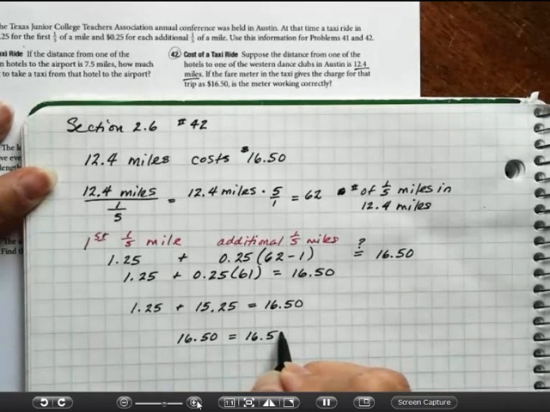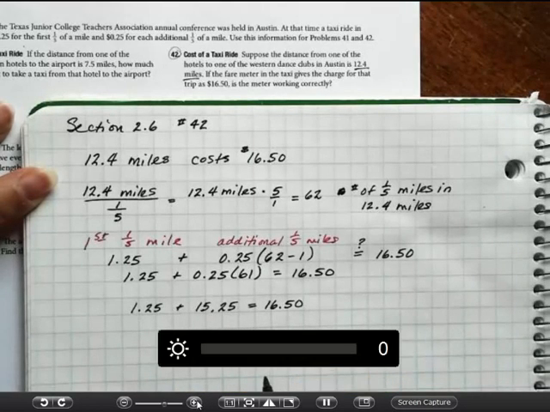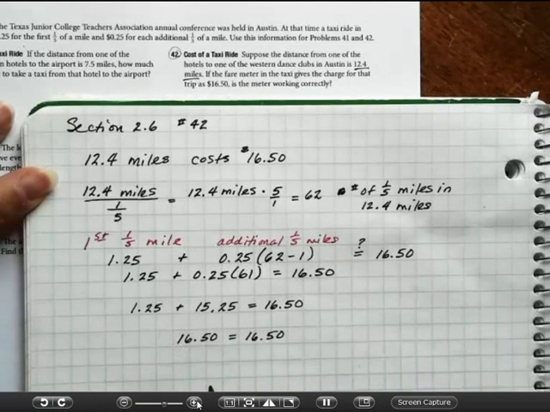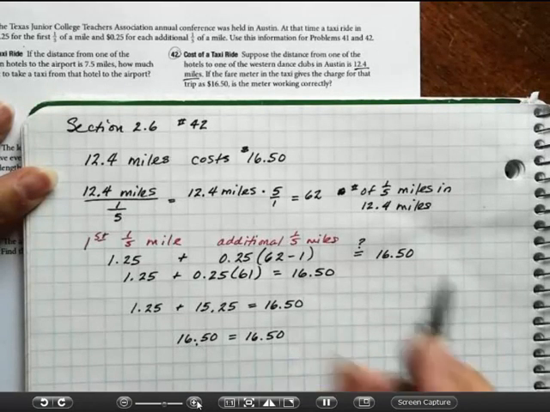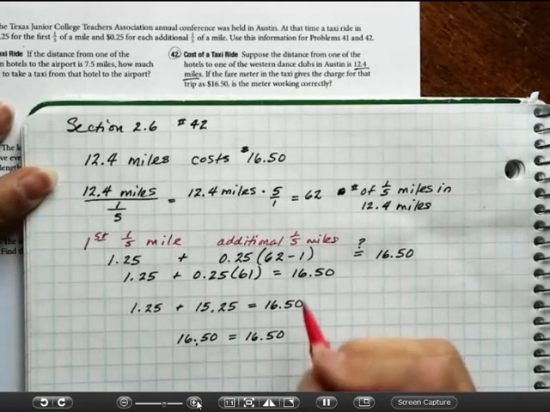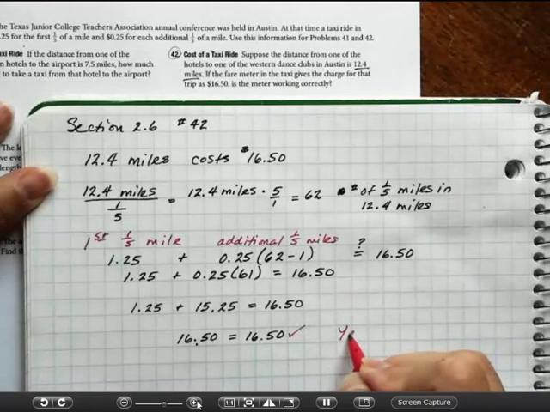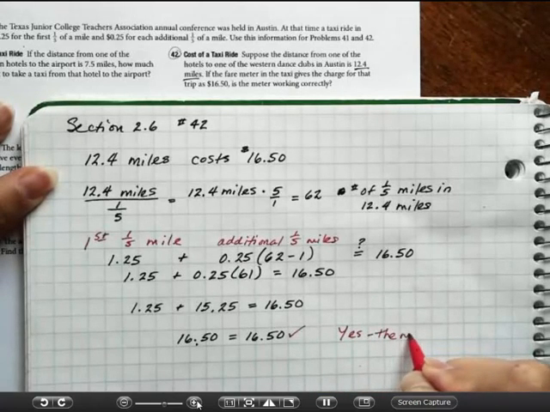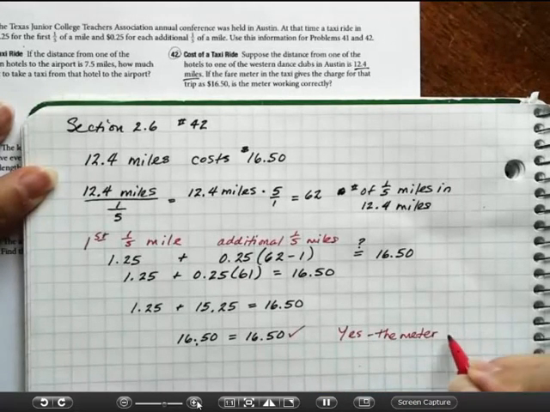So did the cabbie charge them the correct amount? Was the meter working correctly? Does $16.50 equal $16.50? Yes. And so the answer to the question is yes. The meter worked correctly.